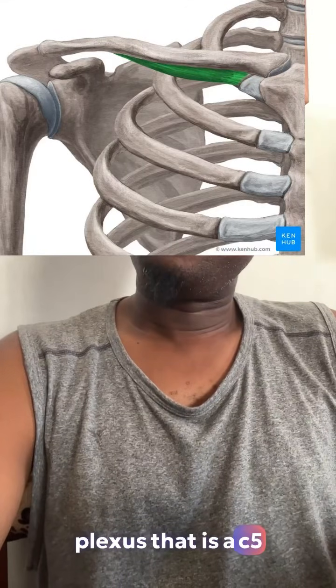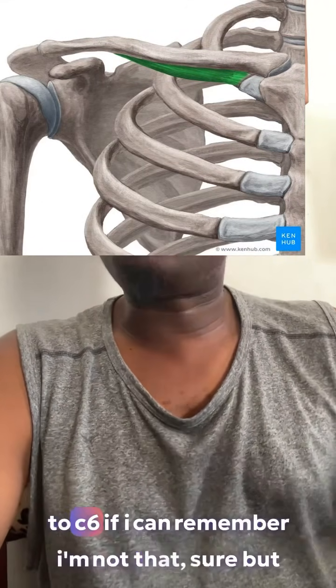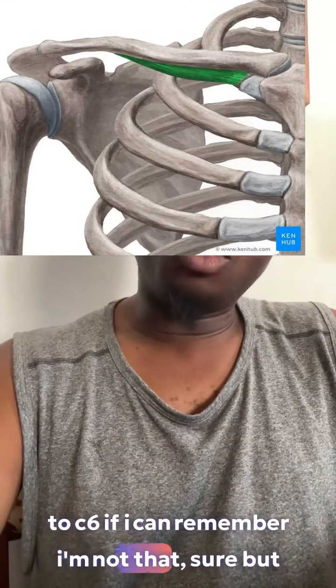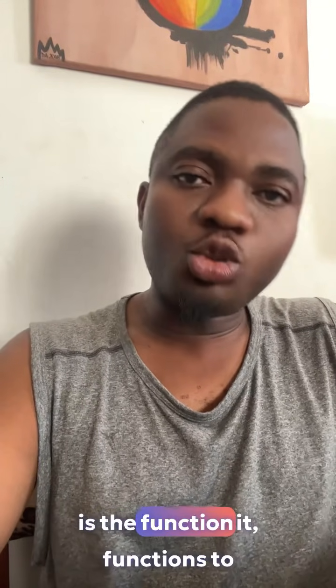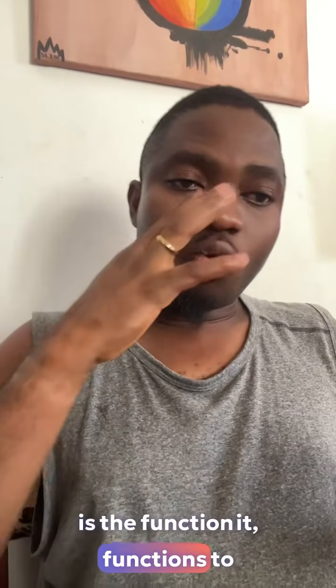That is C5 to C6, if I can remember. I'm not that sure, but maybe you can check it up. I think C5 to C6 or C4 to C6. Okay, what is the function? It functions to anchor and depress the clavicle. Okay, and of course also protect the subclavian vessel.